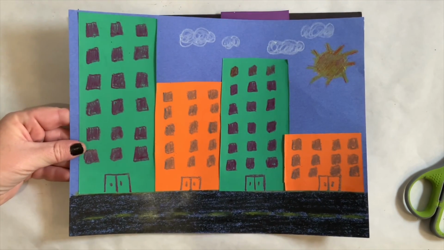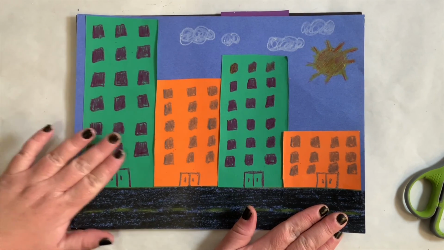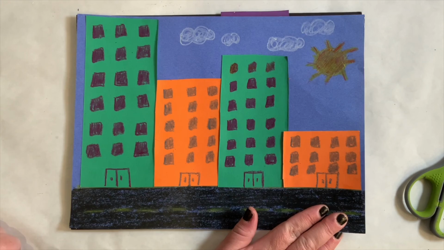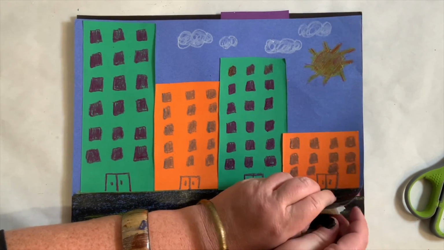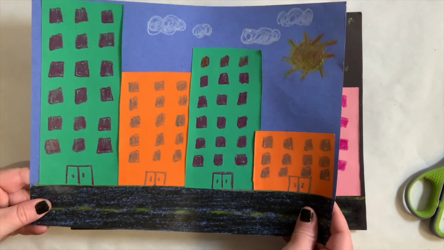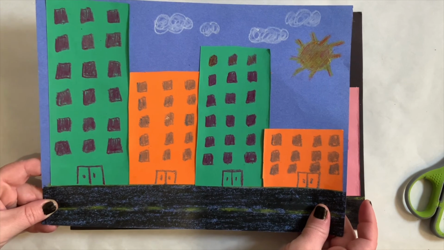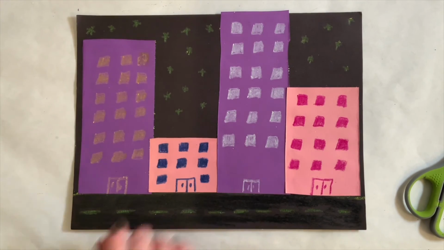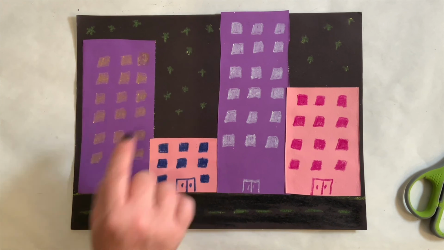Maybe your neighbor is going to have a blue sky with clouds, with green and orange buildings, right? Maybe they're going to have even a sunset sky with red buildings or purple, or maybe they'll just have a nighttime sky.